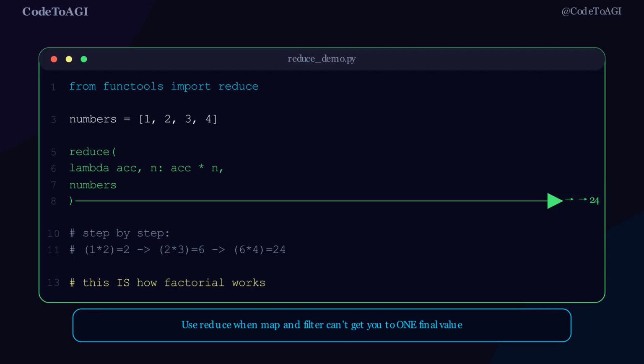Walk through it. Start with the first 2 numbers, multiply. Take that result, multiply by the next number. Keep going until the list is empty. End with one final number. This is literally how a factorial works. This is literally how sum and max could be written from scratch. Use reduce when map and filter can't get you to a single final value.